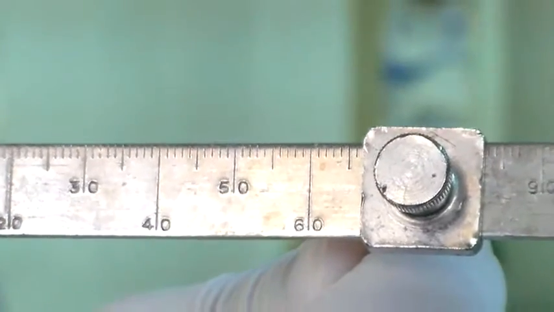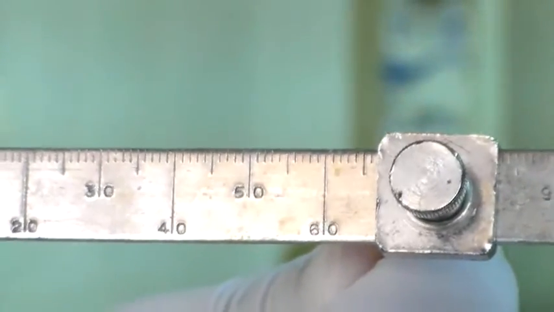My reading again shows 67, so that's a good sign. I'm going to go again for the third time.